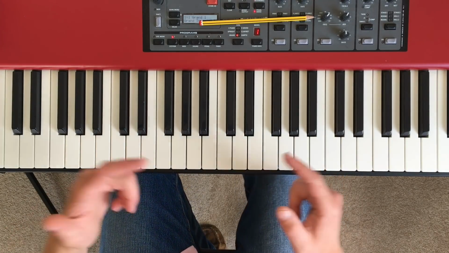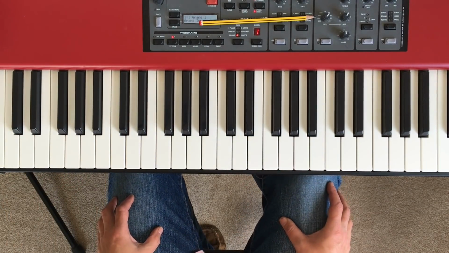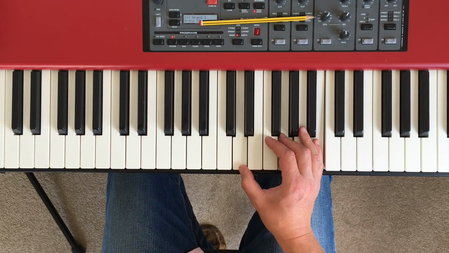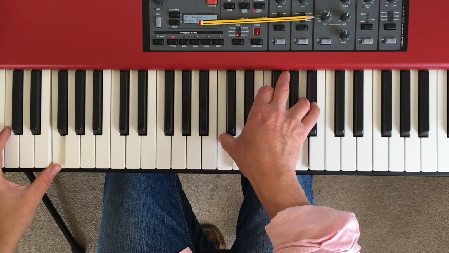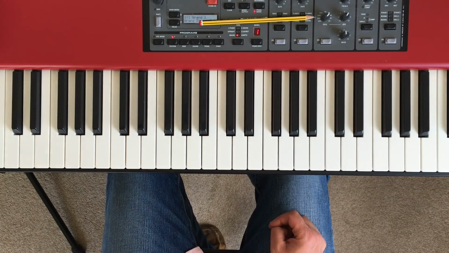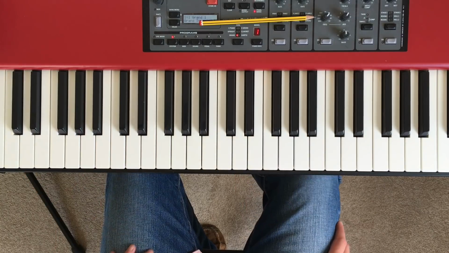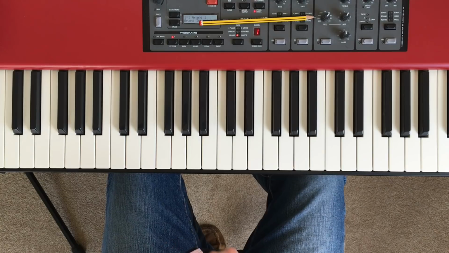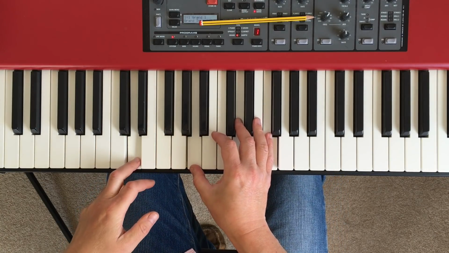Well, we've already seen that G will quite happily resolve to A minor, so we could go there. Equally, G will resolve reasonably well back down to F, or to a chord that's like F, which is D minor, which is the chord I'm going to go to. So my next little block of 4 bars, starting on bar 9, is going to start on D minor.